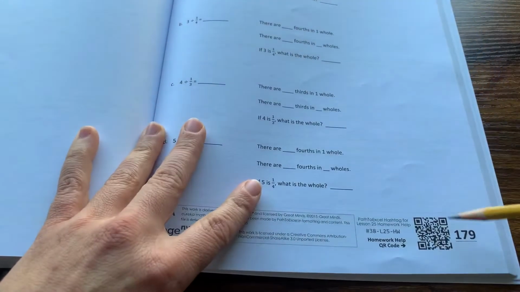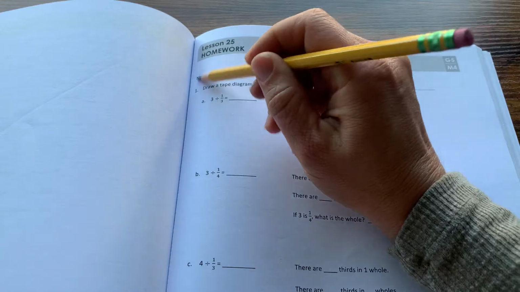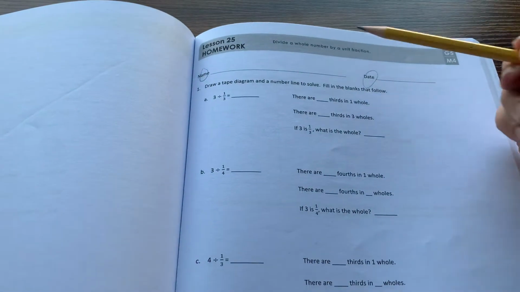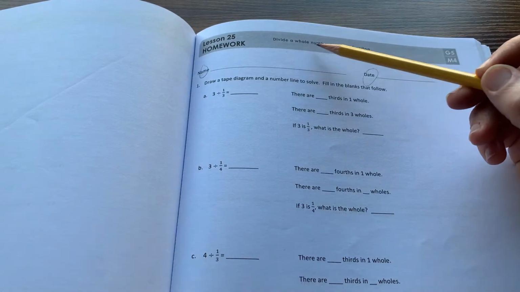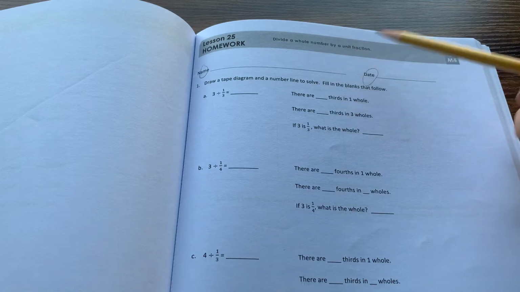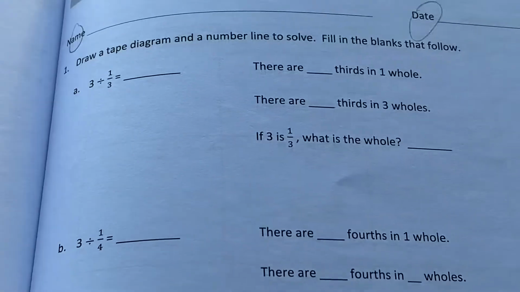So I'm on page 179. Find it quickly, put your name and date. I will read the objective. Divide a whole number by a unit fraction. So we're dividing a whole number by a unit fraction.